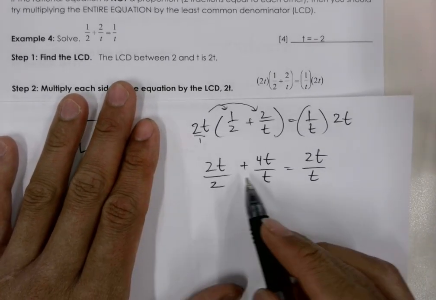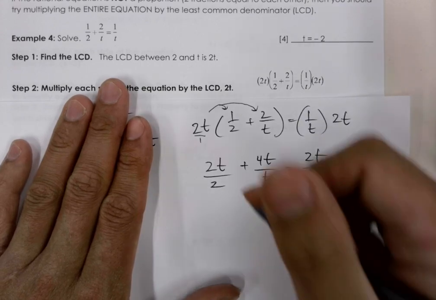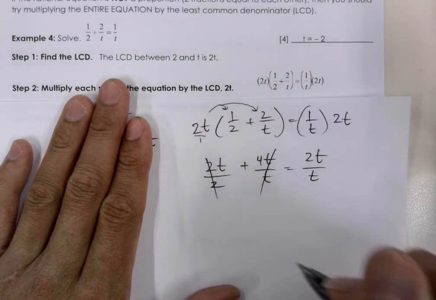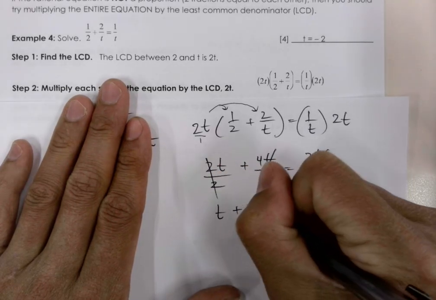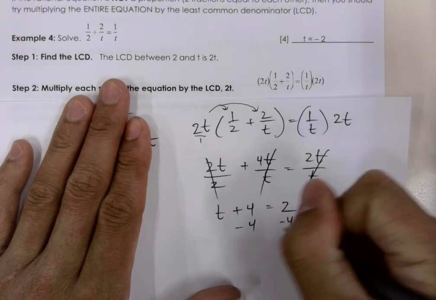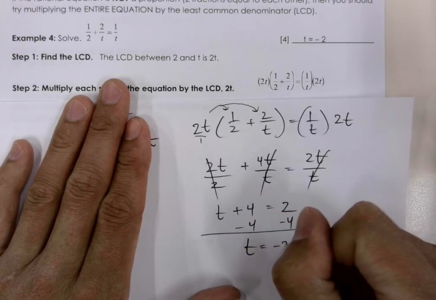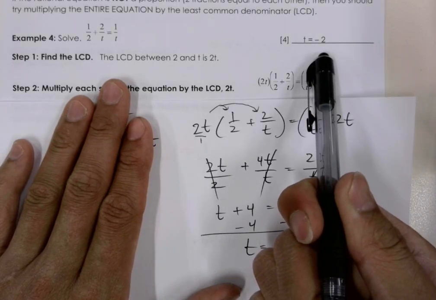Alright, so now that we're here, you're going to go ahead and cancel out common factors in the numerator and denominator of each term. So we have the 2's cancel out, the t's cancel out, and the t's cancel out. So what are we left with? We're left with t plus 4 is equal to 2. We're going to solve for t by subtracting 4 from both sides. We get t is equal to -2, and that's our final answer. T is equal to -2.